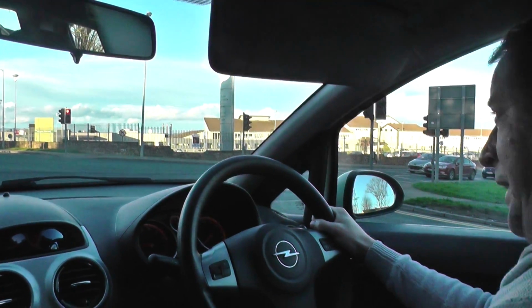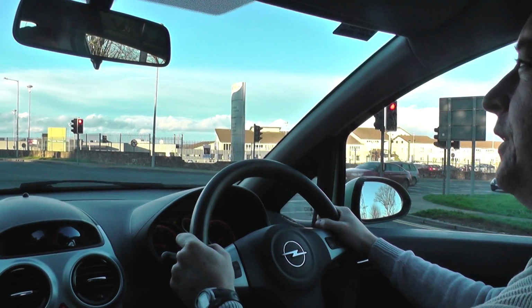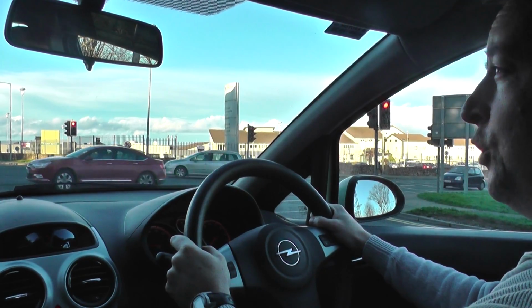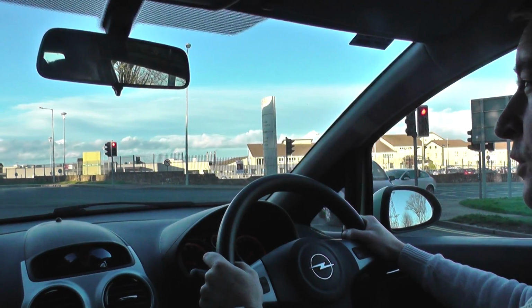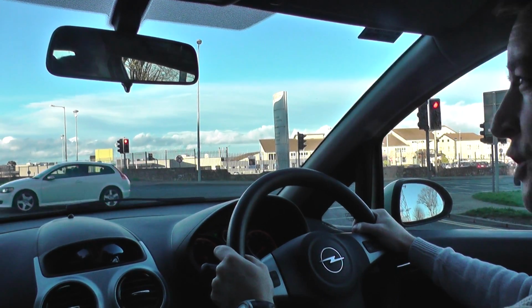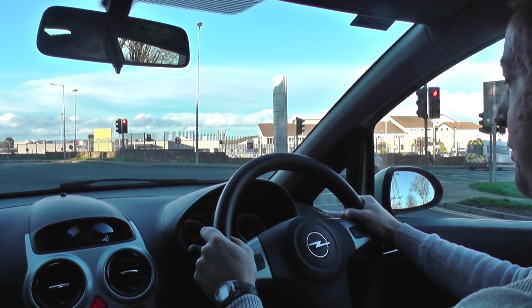So I'll put my handbrake up and I'll wait in first gear, because it's better to wait in first gear at the lights, because you're ready to move off then. You're more ready to move away, and if the light does suddenly go green or goes green quicker than you expected, it's always good to be in first gear, because it'll help you move off quicker.